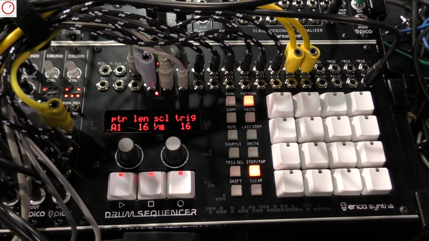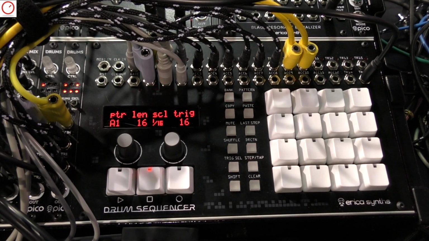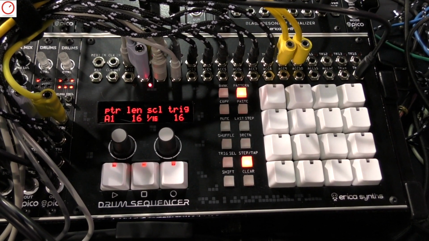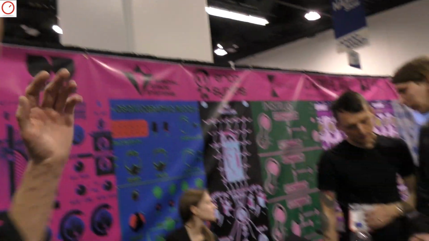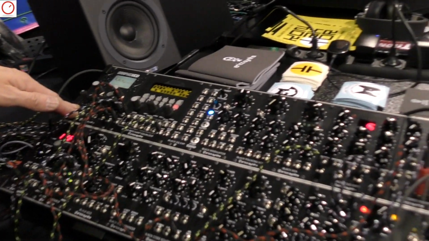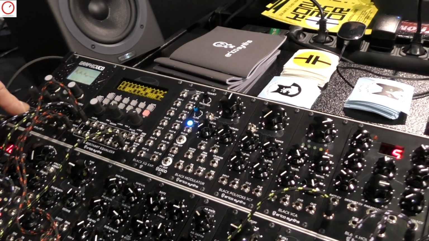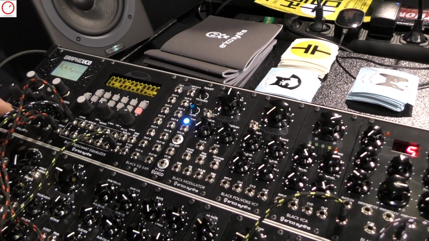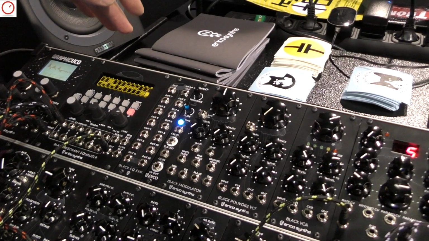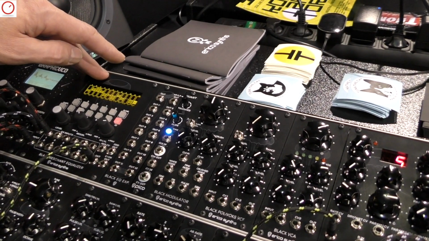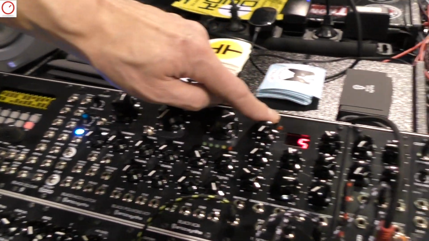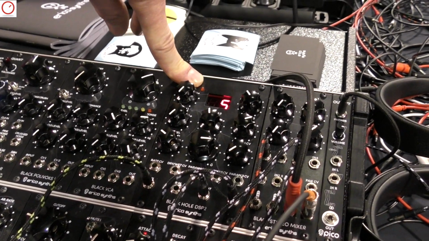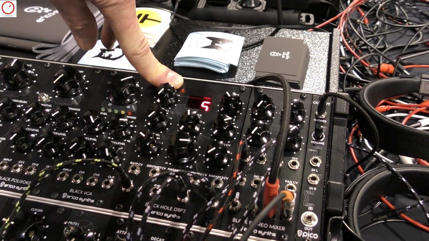So the drum is now also ready for production? Yeah. So there's some price information now for each module. The price information for the modules? So pricing for the Graphic VCO will be something between 320 and 350 euros. For this one, I have no idea about pricing.